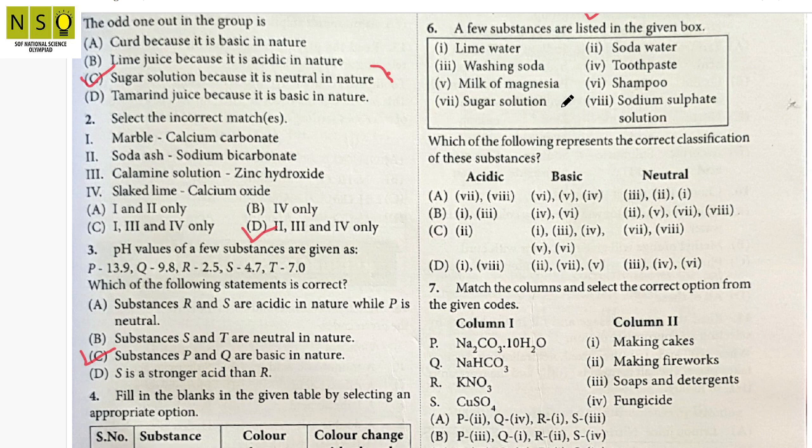So let's group into basic. First let's see what all are basic. We all know that lime water is basic. And we know that soda water is acidic. Then we move to washing soda, it is basic. Toothpaste is basic. Milk of magnesia is basic. Shampoo is basic. Sugar solution is neutral. Sodium sulfate solution is neutral. So we see that by doing grouping, we find that option C is the correct option.